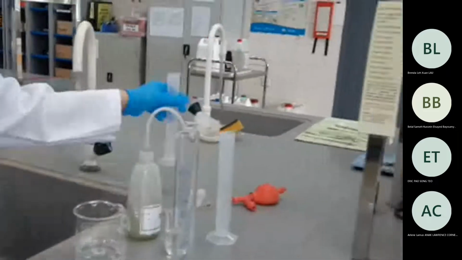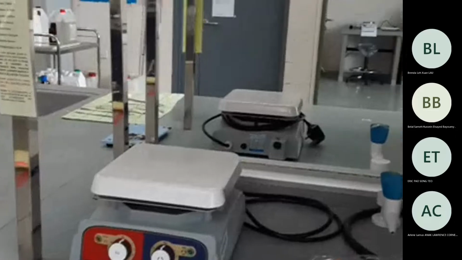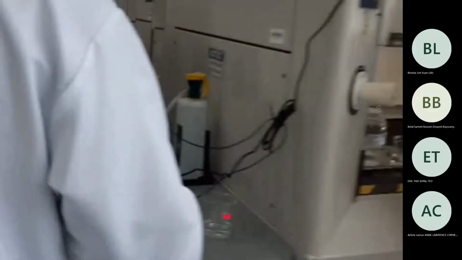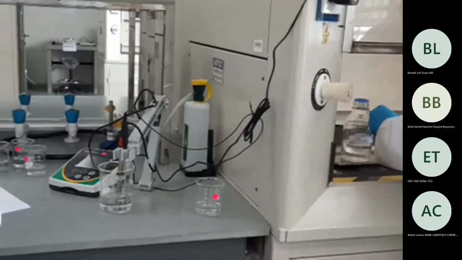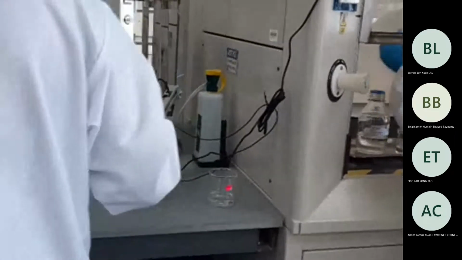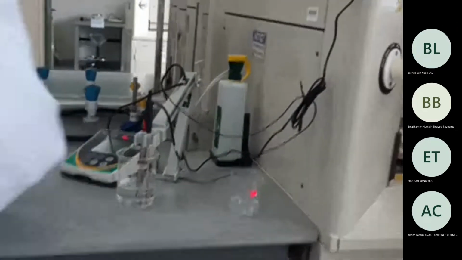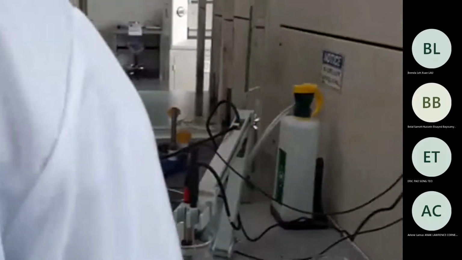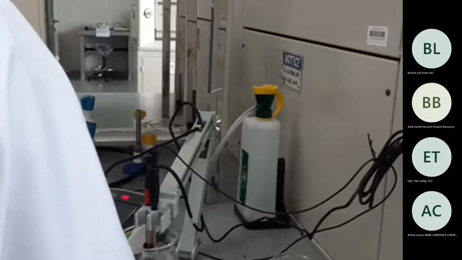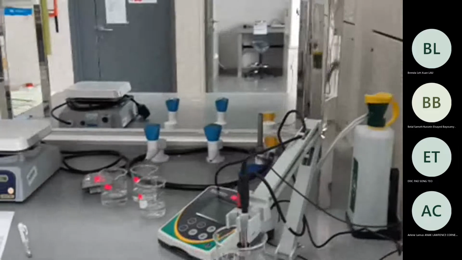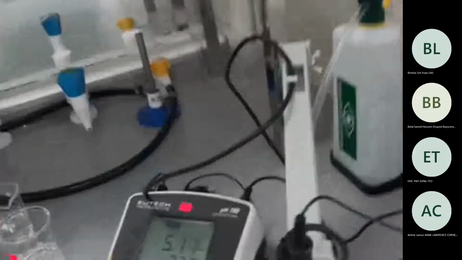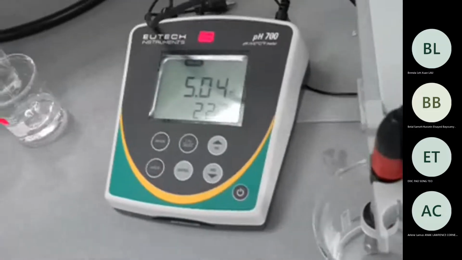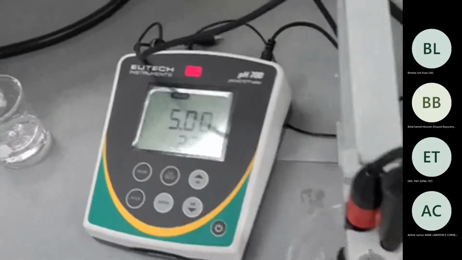So now your buffer solution is prepared. You have to take the reading first of the pH from here. 0.3, is it? Actually it is 5.